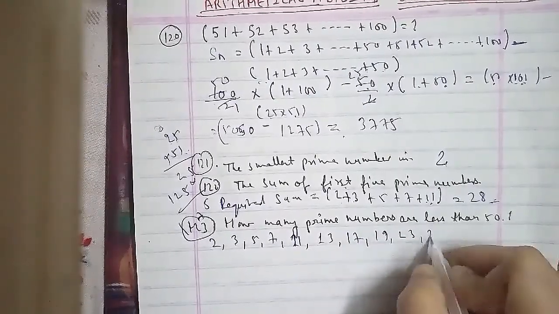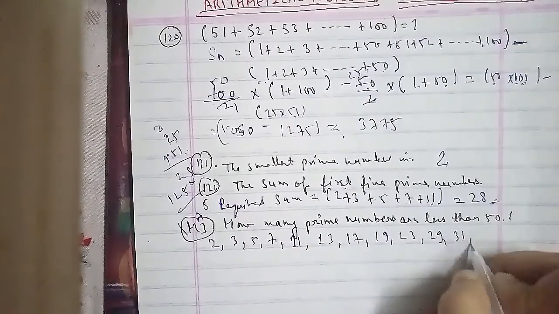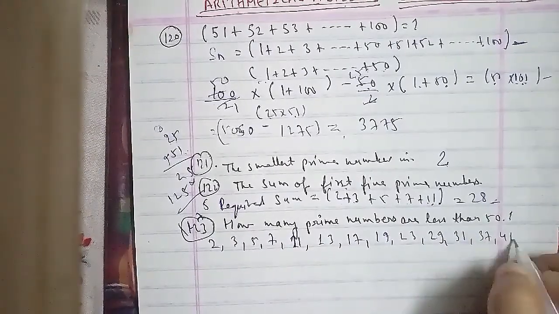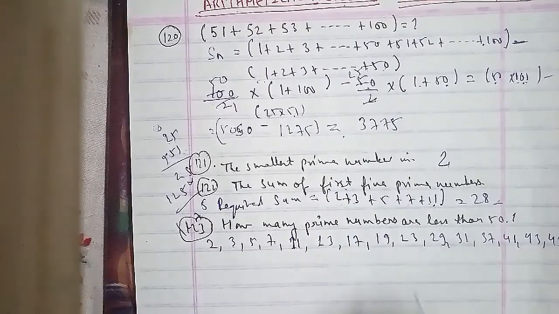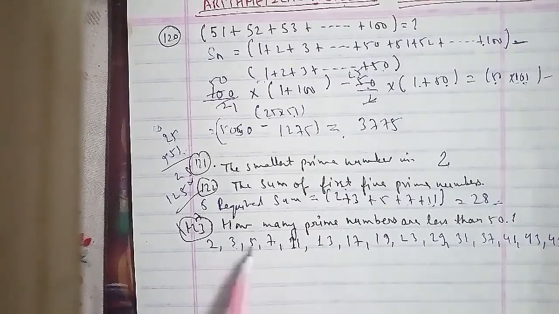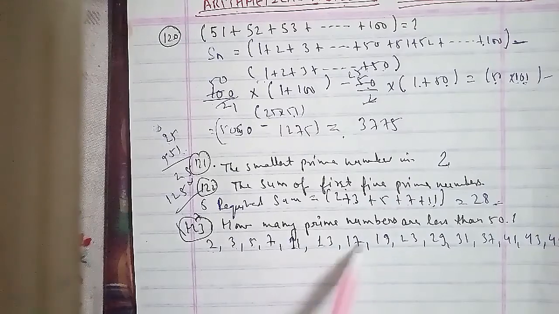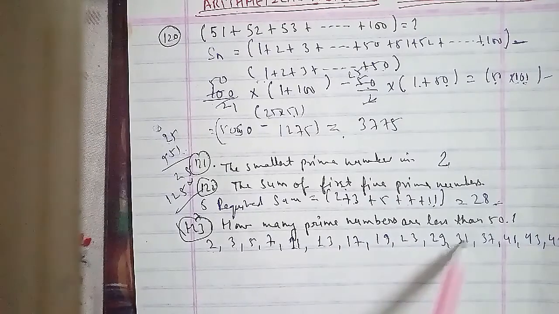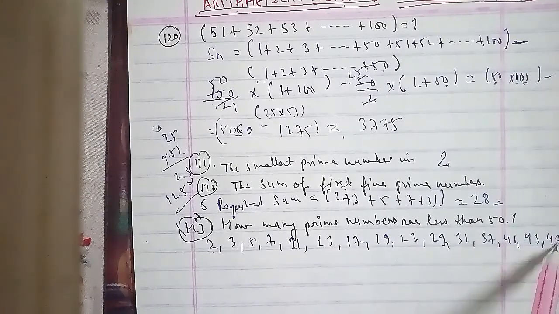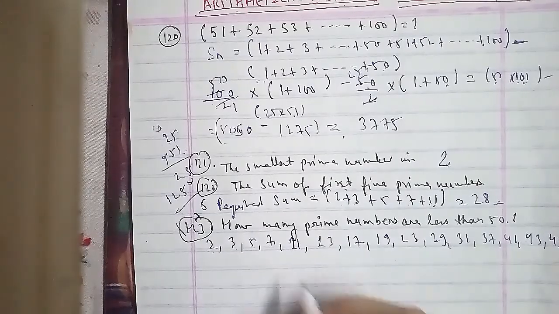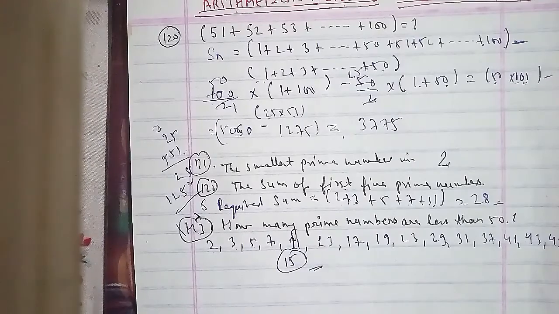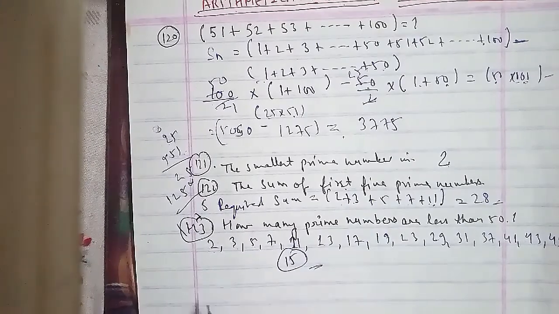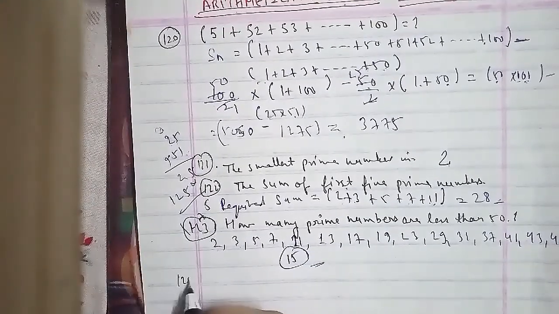Now we'll go ahead with another question, which is the 124th question of the session. Which of the following is a prime number: 33, 81, 93 or 97? Among these, clearly 97 is a prime number among the options given.